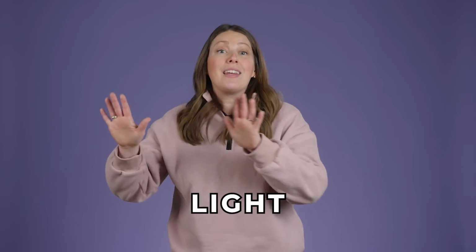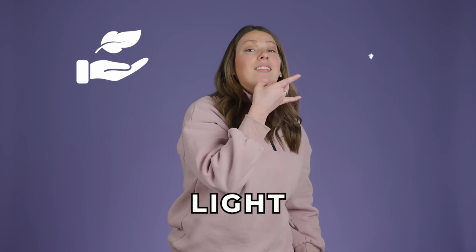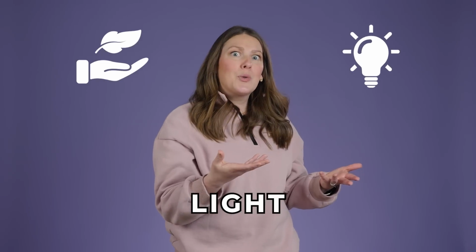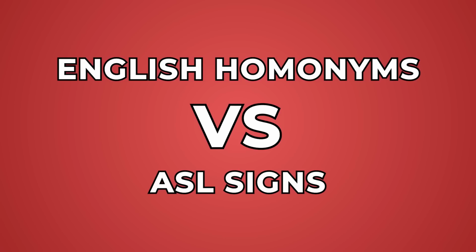In English, it can mean light, as in not heavy, or light that illuminates the room, and then even showing different kinds of light. In these two meanings, they have completely different signs. This is why it's so important to focus on ASL concepts, not just English words. When you think in meaning instead of direct translation, you'll develop a more natural and fluent signing style. Now, let's look at these examples back to back.